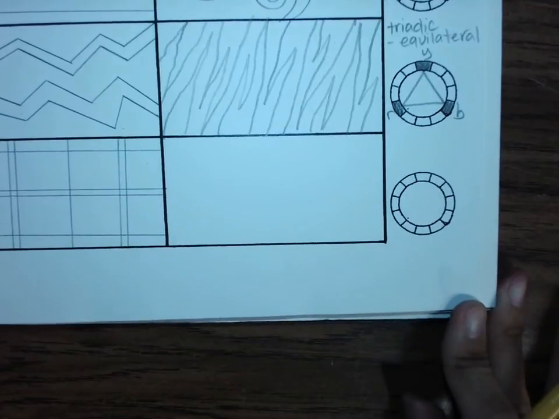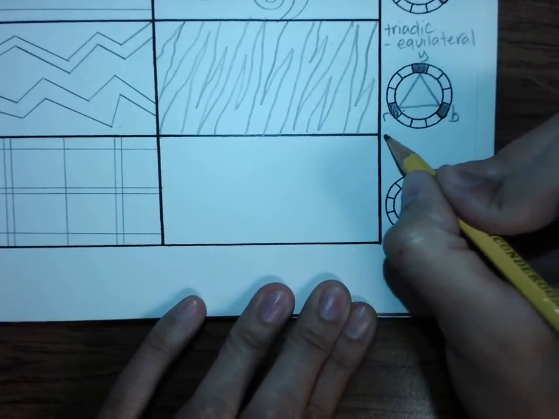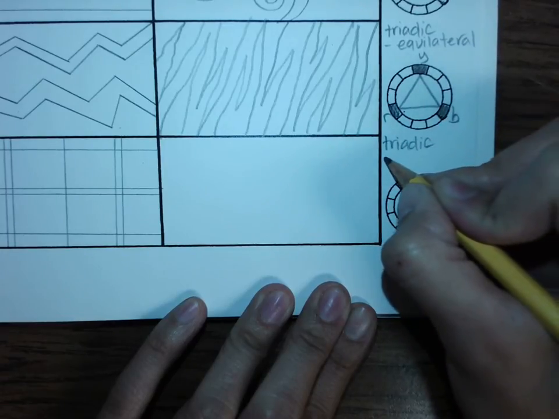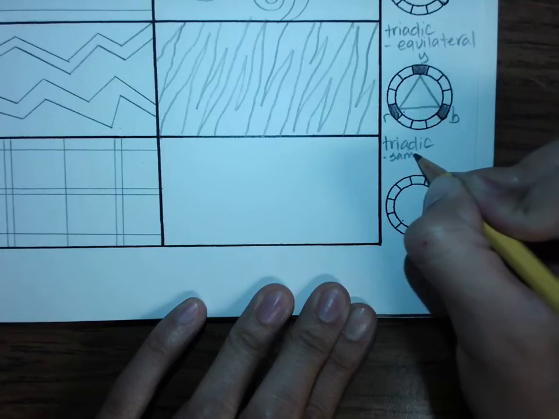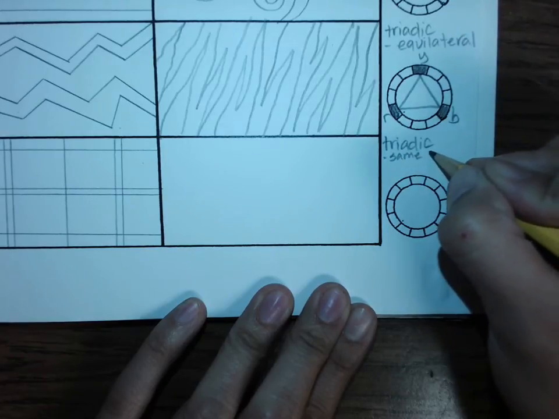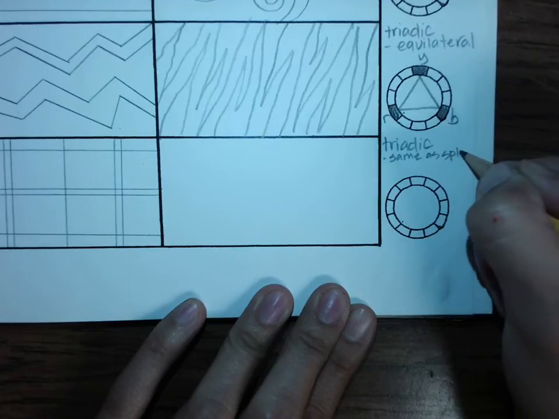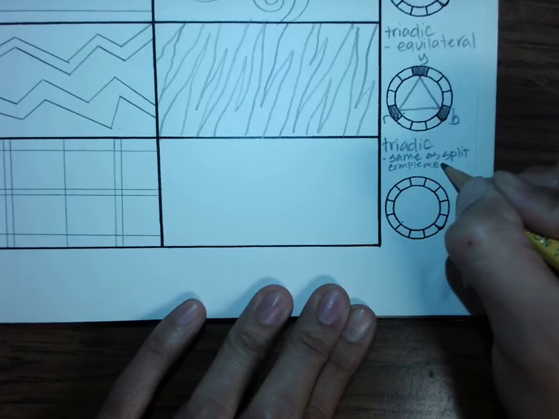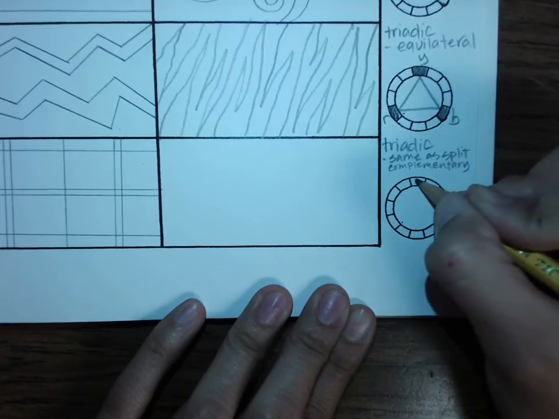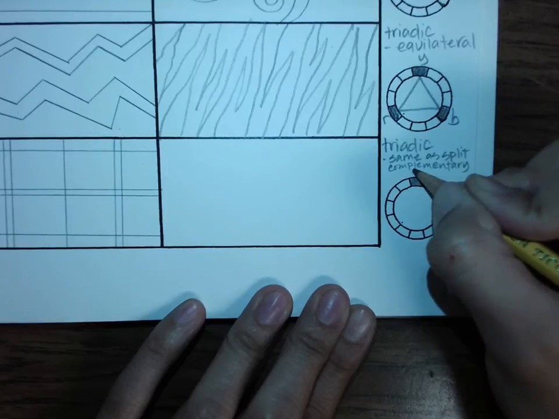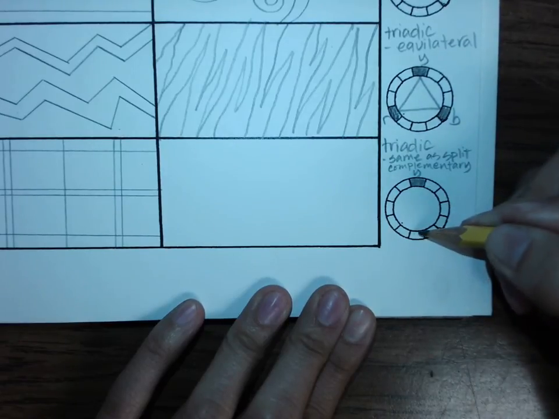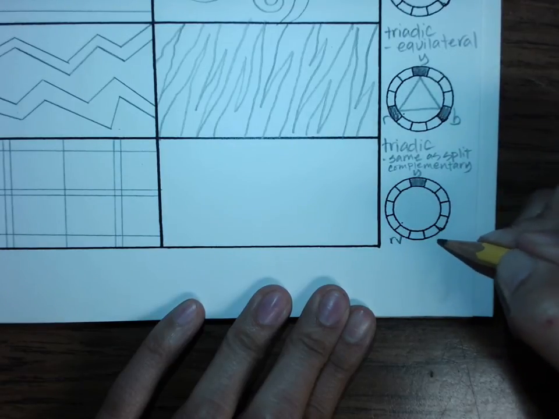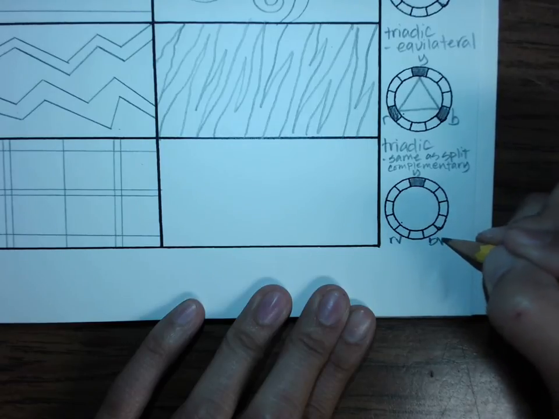Okay, and our very, very last one here, we have our last triadic color scheme. And this one is the same as the split complementary. So once again, starting with our yellow here, we're going to go to its opposite, which is violet, but we're not including violet. We're going to go ahead and include the colors next to its opposite, which is red violet and blue violet.